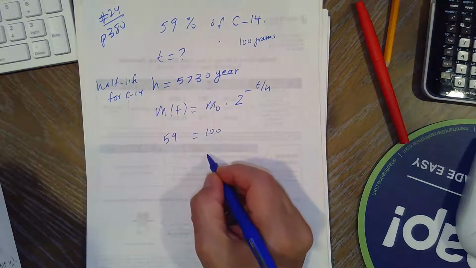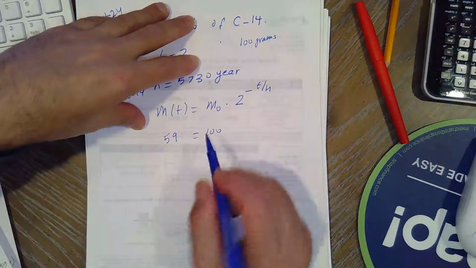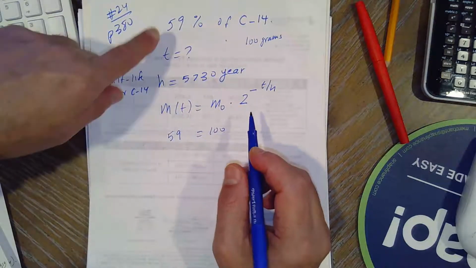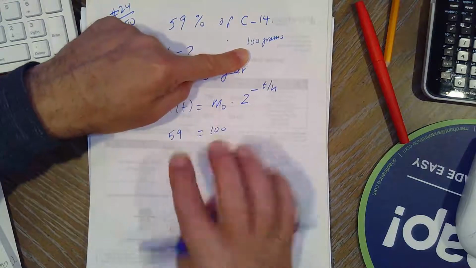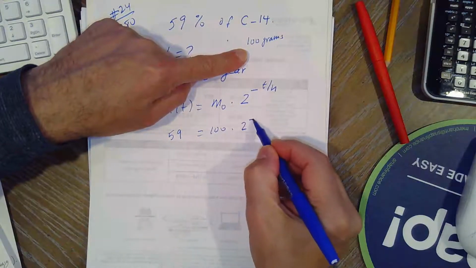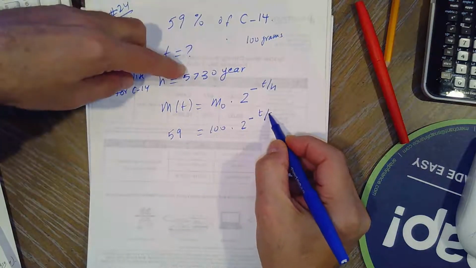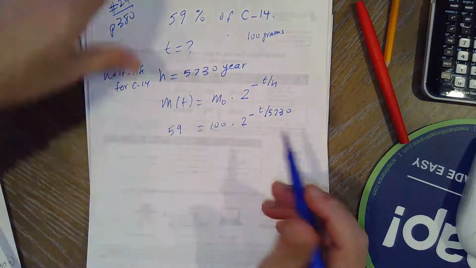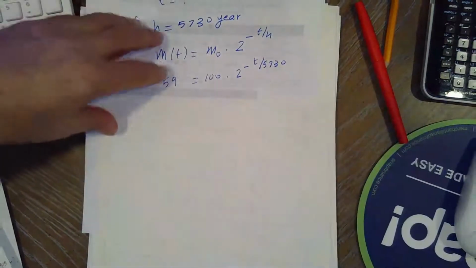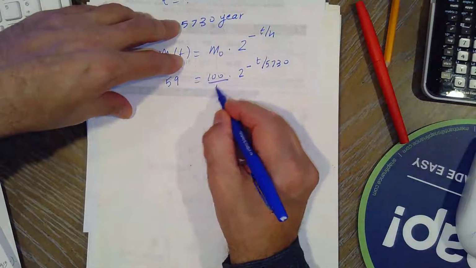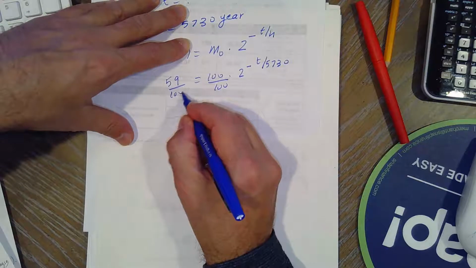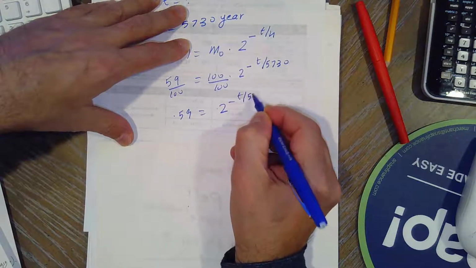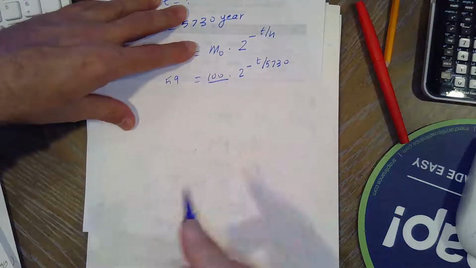If you divide by 200, you can put in any number here. You take 59% and put it there, because 59% of the initial amount remains. And t over h is 5730. Now, you might be wondering, why did you put 100? Why don't you put 200? Well, no matter what you do, look, if you divide by 100, it's 0.59 equals 2 to the negative t over h. Let's say you did 500.